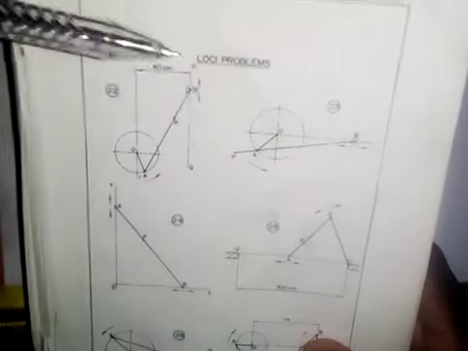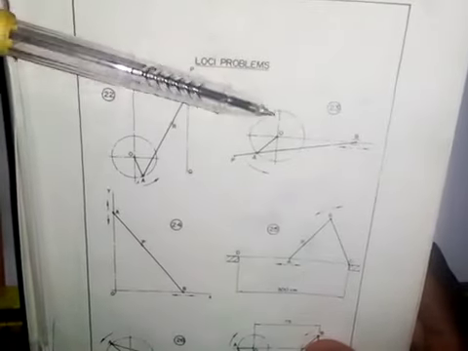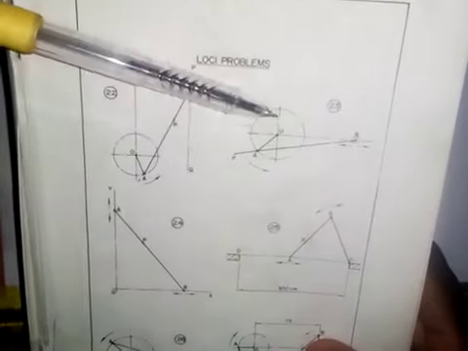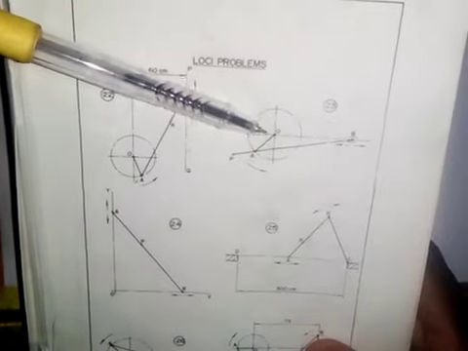Now we want to solve question 23 on the same page 41 of Engineering Drawing 1 by Pico Papaka.